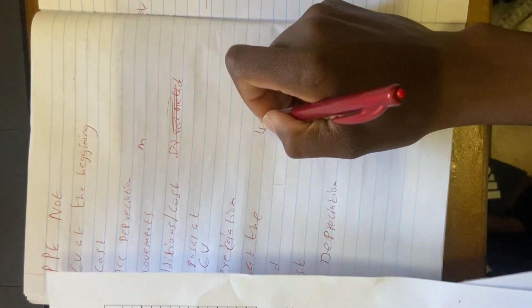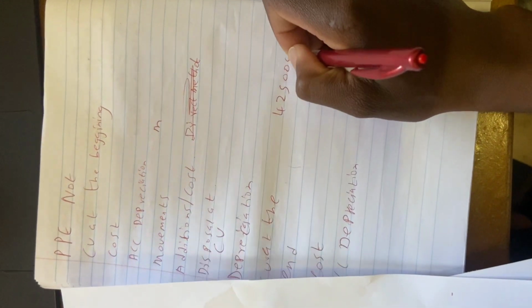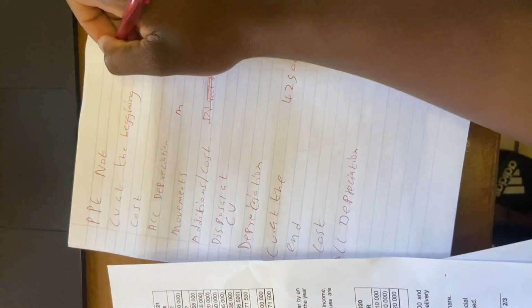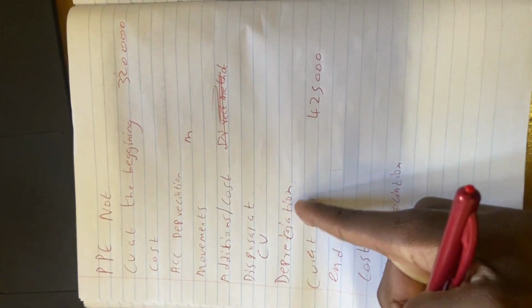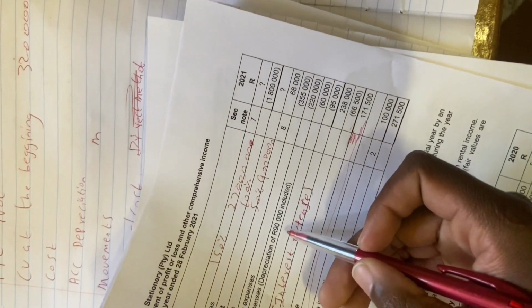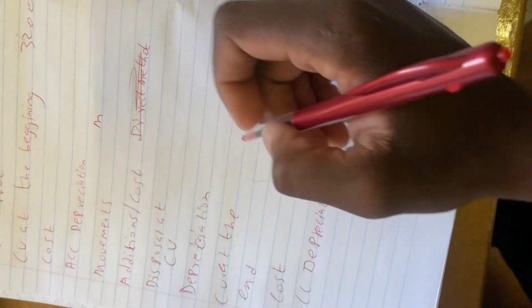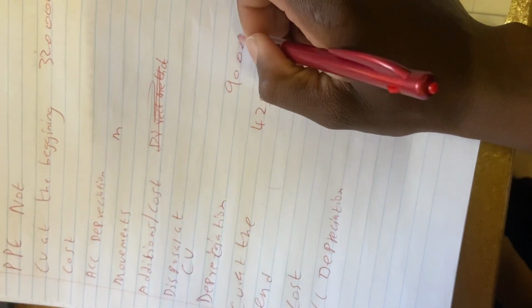Let's test here. They give us the carrying amount at the end as 425,000, and the carrying amount at the beginning is 320,000. Depreciation for the assets is 90,000. Here it was indicated, we have depreciation of 90,000.